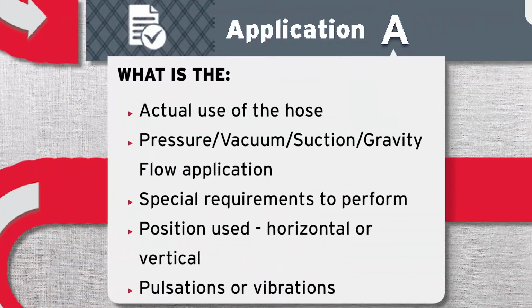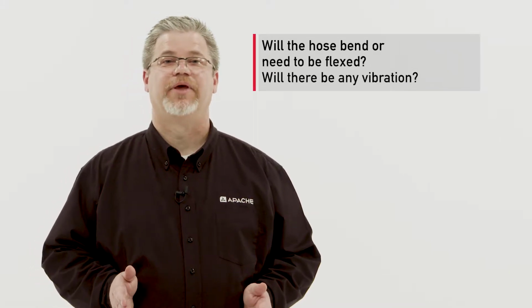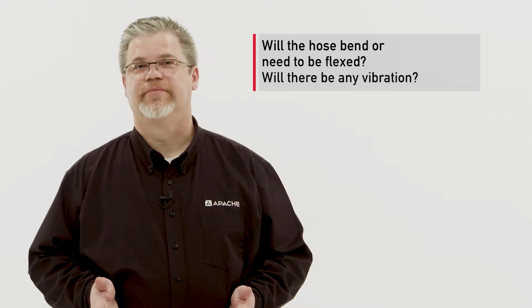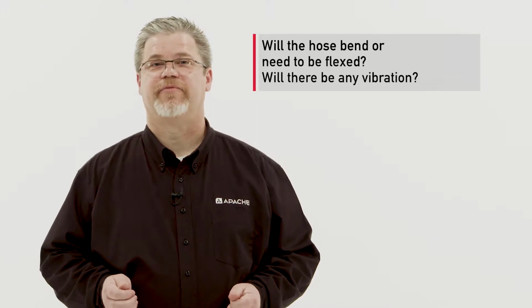Application refers to how the hose will be used or the conditions for use. For example, will the hose bend or need to be flexed from bent to straight repeatedly or excessively? Will there be any vibration? Continuous vibration can impact the life of the hose and possibly the type of hose selected.